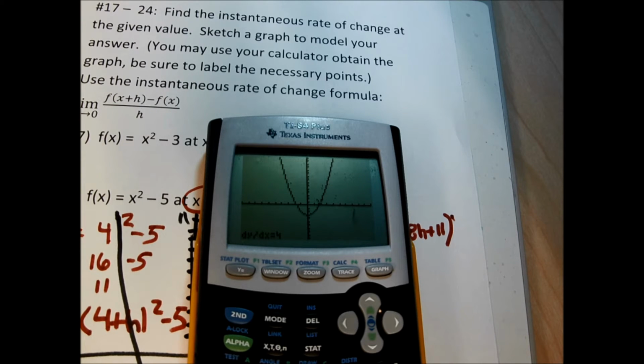The answer to your problem number 17, the instantaneous rate of change at x equals 2 is going to be 4. So you'll be able to check all these answers really quickly on your calculator. I won't take an answer with just a number. You got to show me the work.